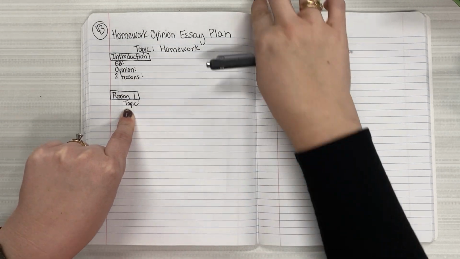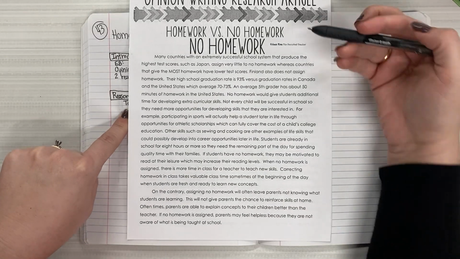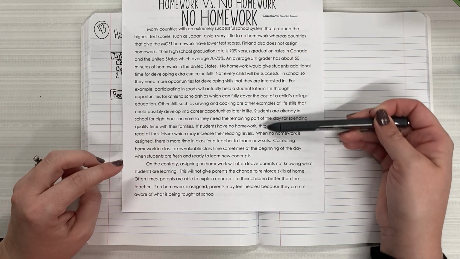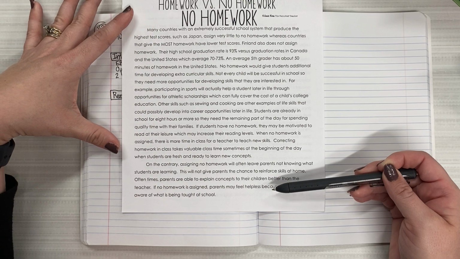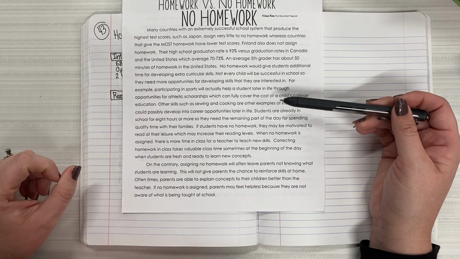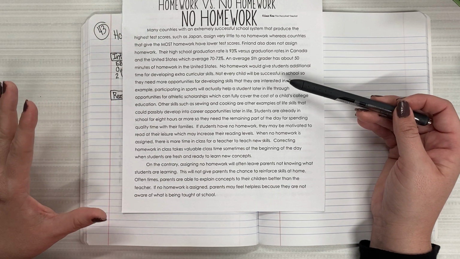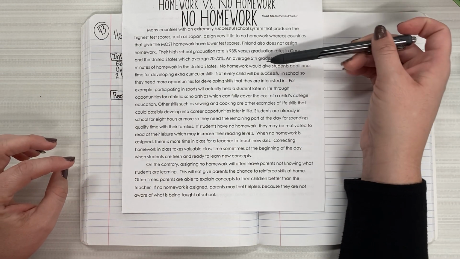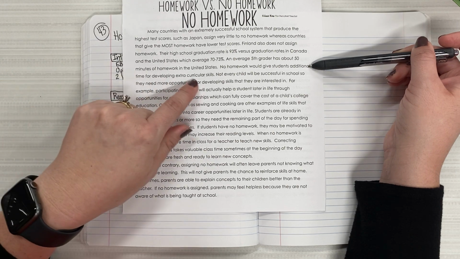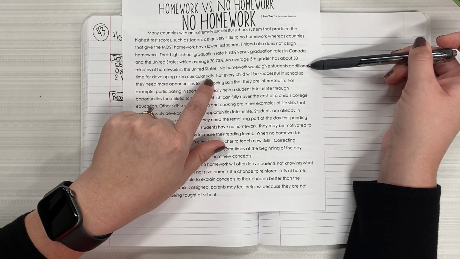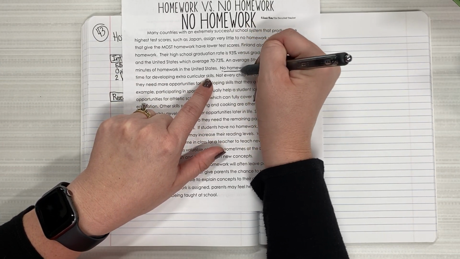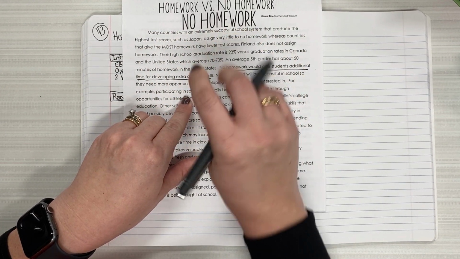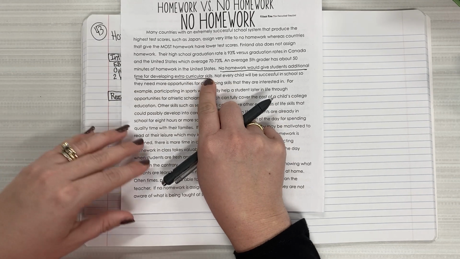You are going to pull a piece of evidence from the text. So if I were to support no homework, I'm going to look for a piece of evidence within the passage focused on no homework that's going to reinforce why homework is a bad idea. So I might say I'm pulling out that no homework would give students additional time for developing extracurricular skills. So this sentence I would want to underline in my passage to make sure that I remember this is going to be one of my supporting details coming straight from the text.